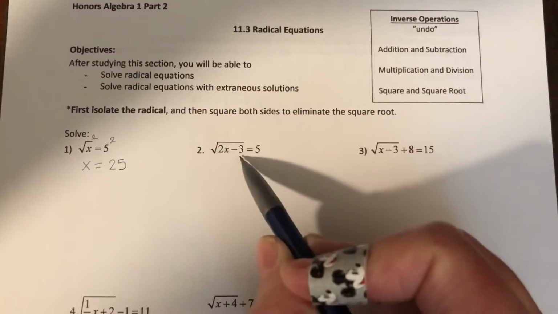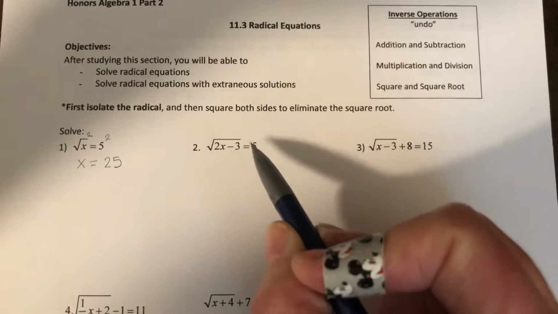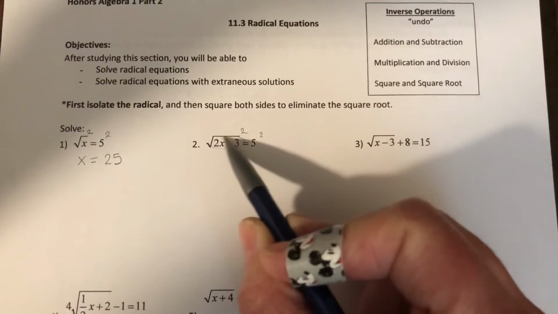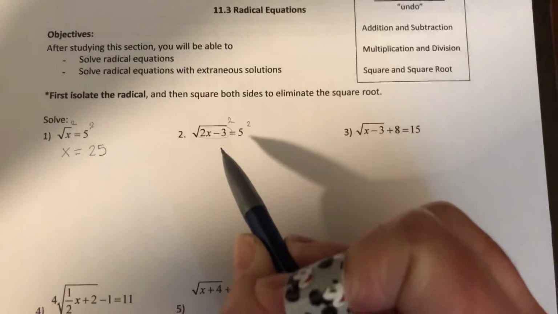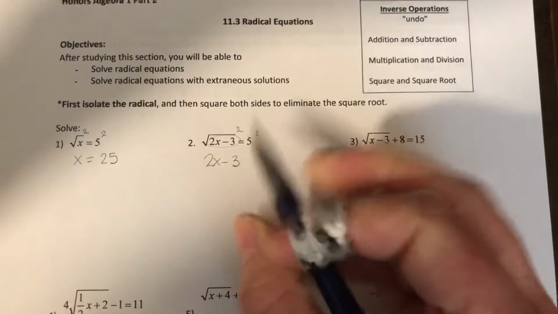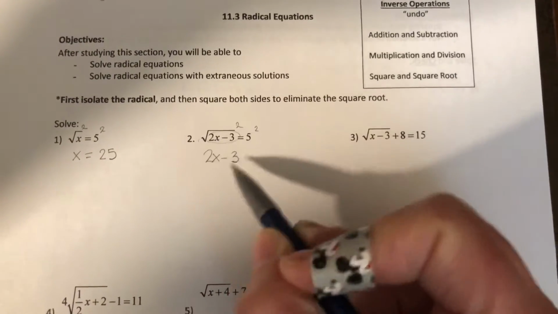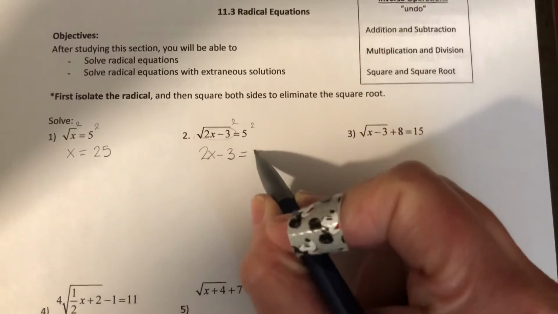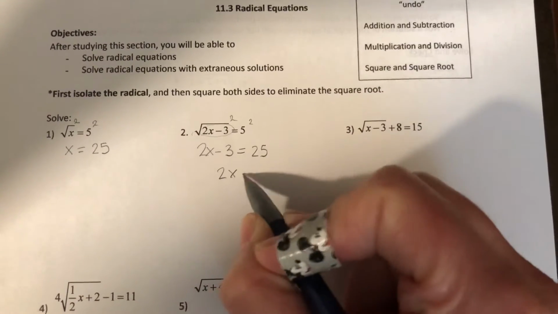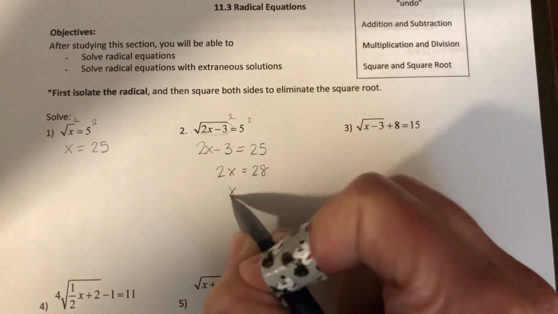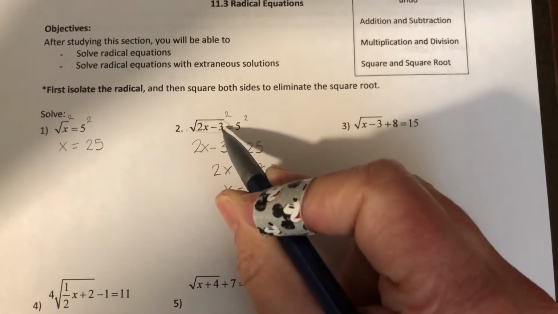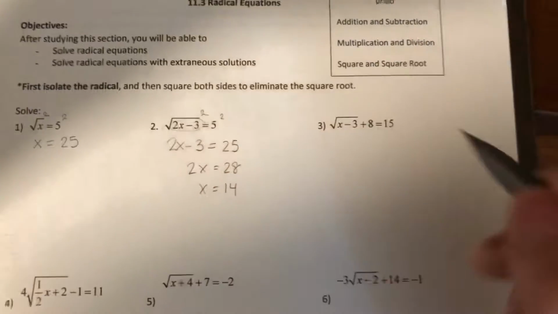All right, next one here. Again, the radical is isolated, so that's good. It's equal to 5, so we square both sides. When you have an expression like 2x minus 3 in your radicand, when you square that side, it's just 2x minus 3. Again, the radical and the square undo each other, but the radicand stays the same. Then you have equals 25. You're going to add 3 to both sides, divide by 2, and you get x is 14. Again, you can check that. 28 minus 3 is 25. Square root of 25 is 5.